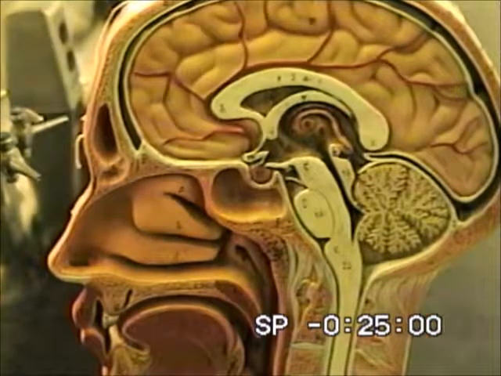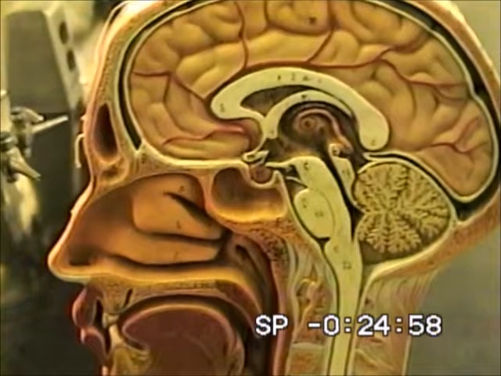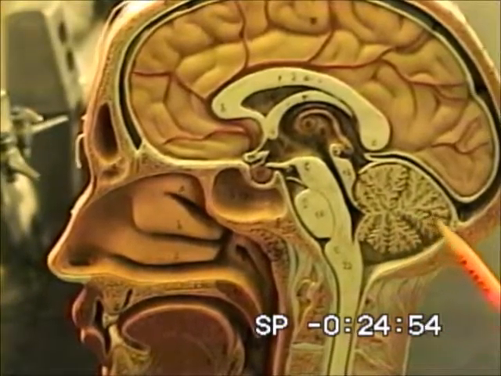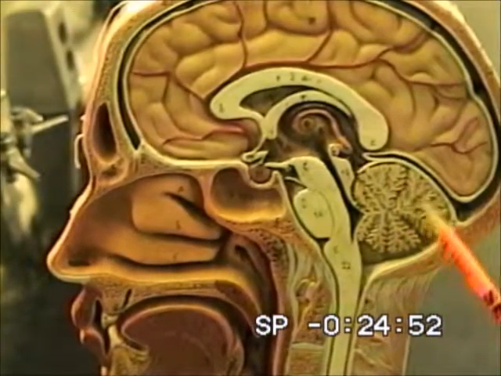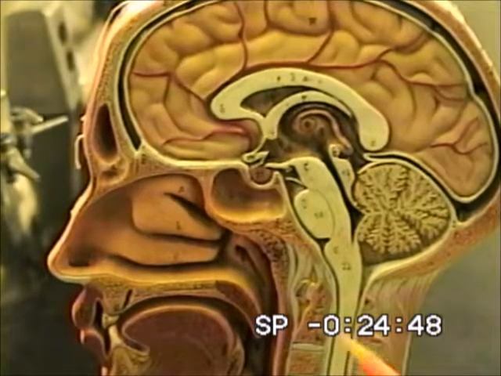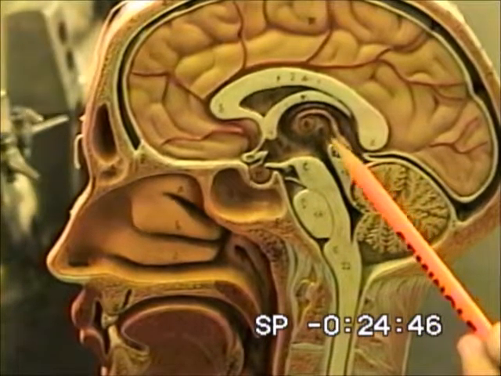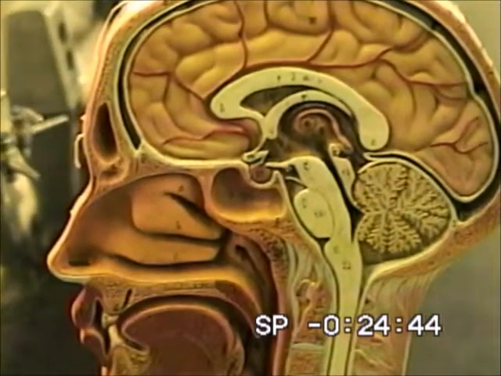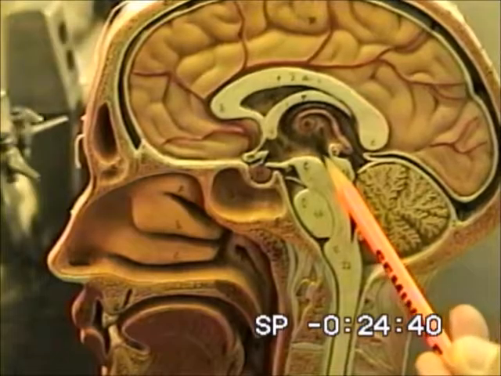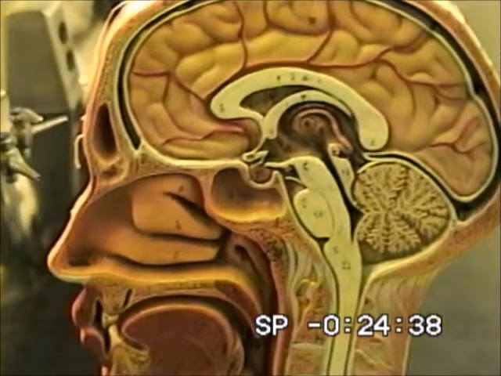The cerebellum is this, and the arbor vitae, the branches. Okay, the third ventricle is this area right here. The cerebral aqueduct is between the third and the fourth ventricle.